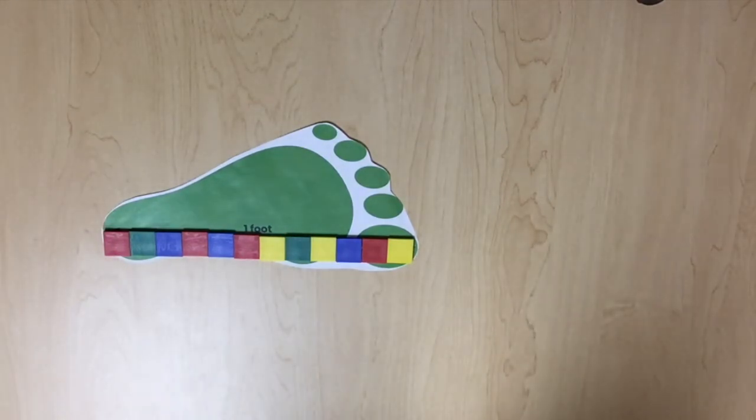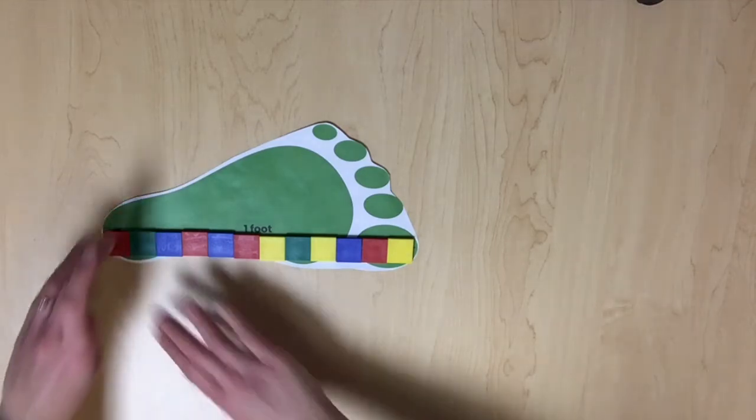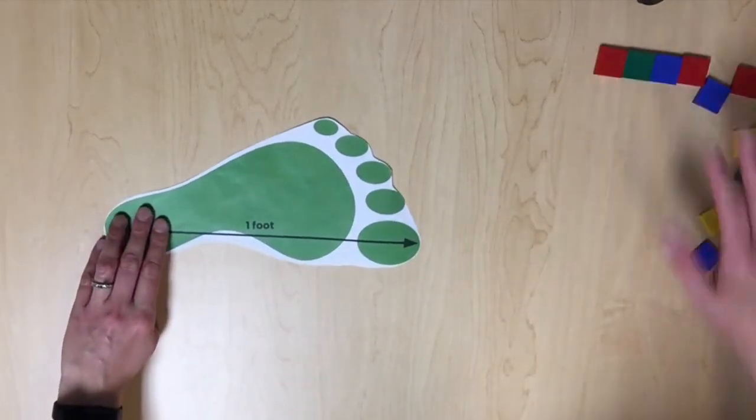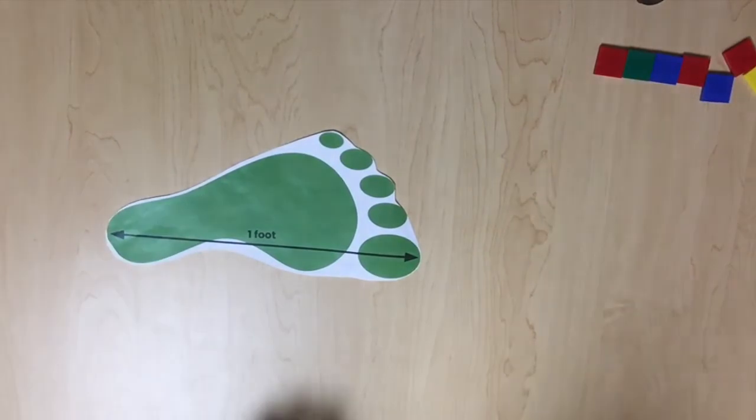Because feet are longer than inches, feet can be used to measure longer lengths. Students should use monster feet to measure objects or distances around the classroom. Students should line up the feet end to end with no gaps while measuring. Students should measure to the nearest foot.